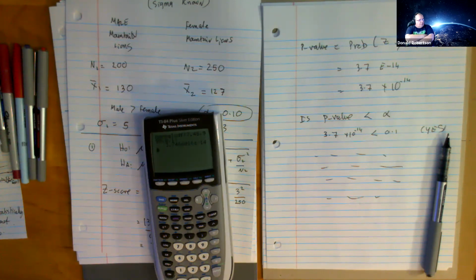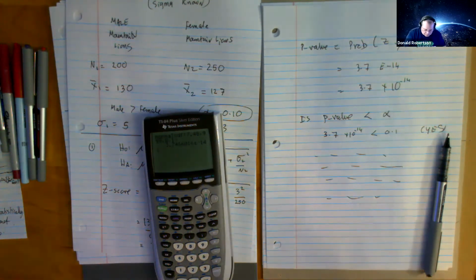Won't you get some males 125? Won't you get some females 127, 128? So I would say statistically significant, but not that very interesting.